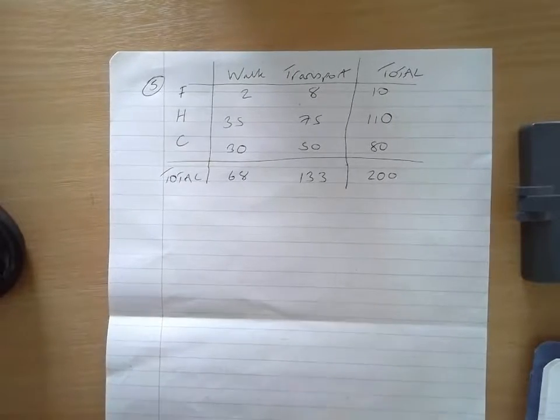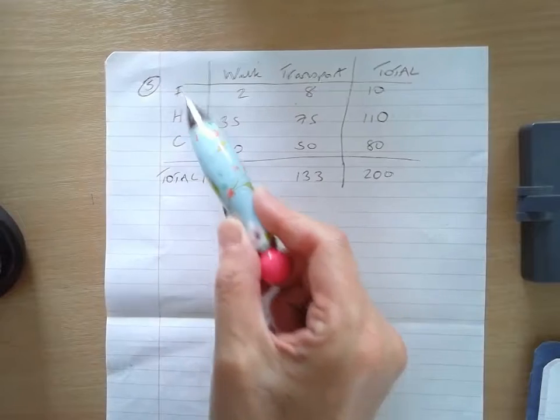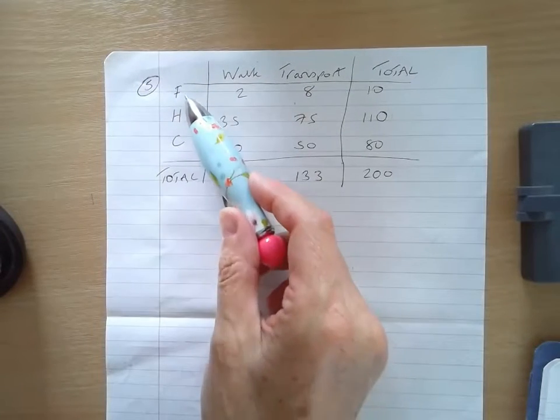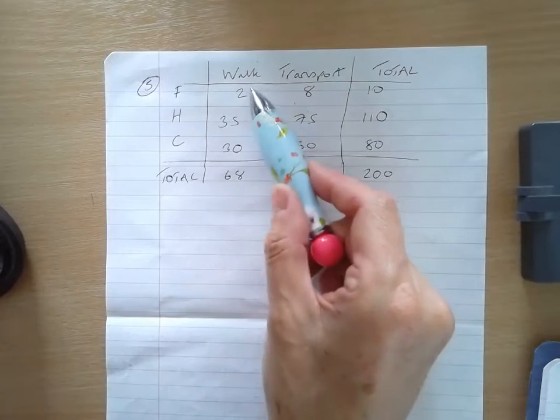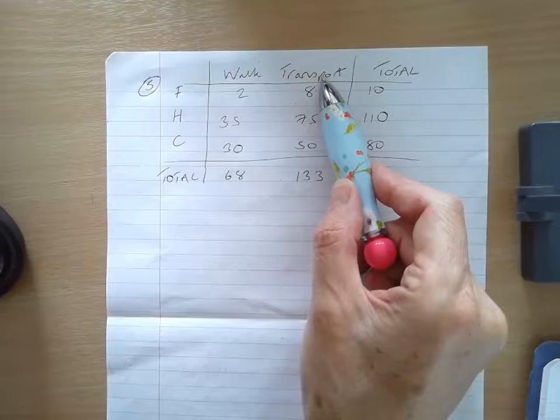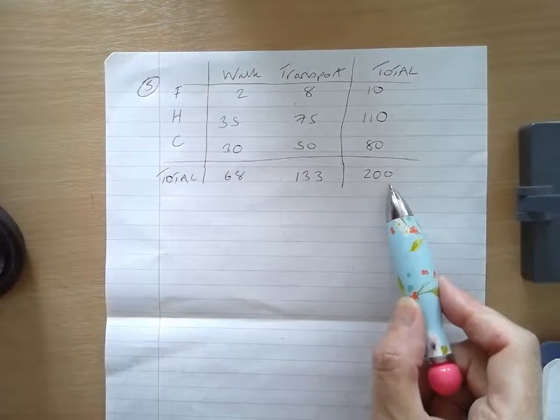So in question 5 I've been given some information about full-time workers, part-time workers and contractors, and they are F, H and C, and whether they walk or have alternative transport in order to get to work. I've got my totals, and as agreed with the question there are 200 employees altogether.